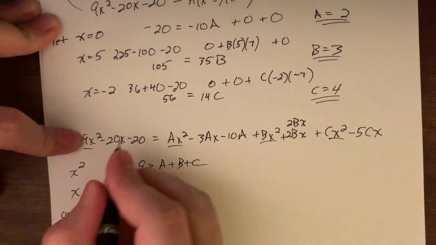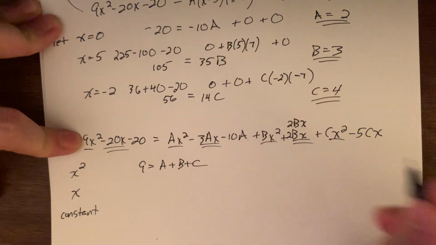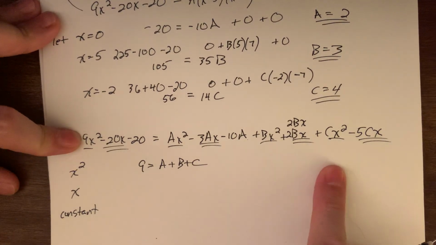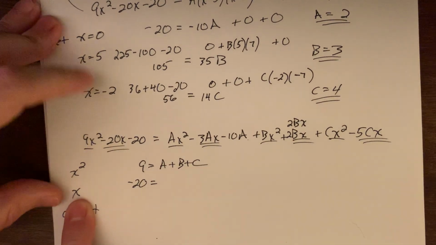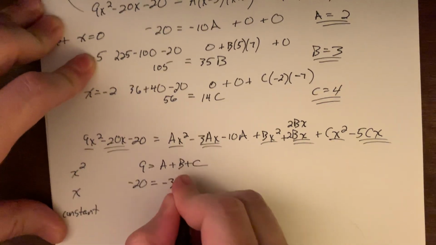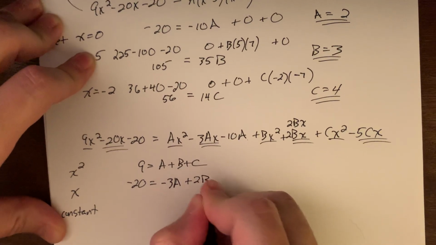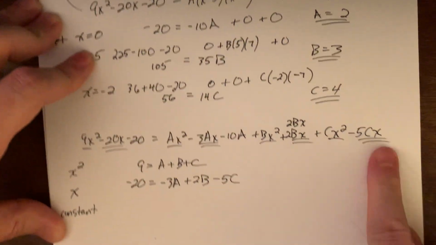Then from the x terms, the x to the first terms, those 3. So I get a minus 20 from the plain x term on this side. I get a minus 3a from here. We would get the plus 2b from here and the minus 5c from here.